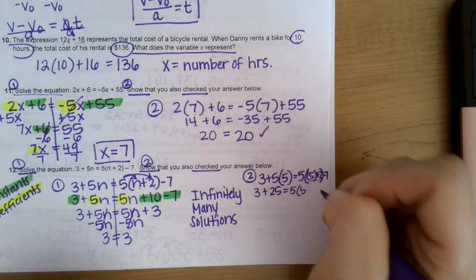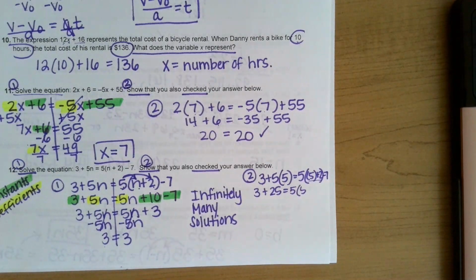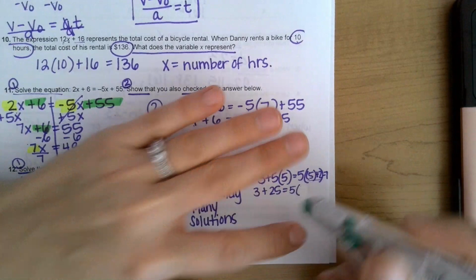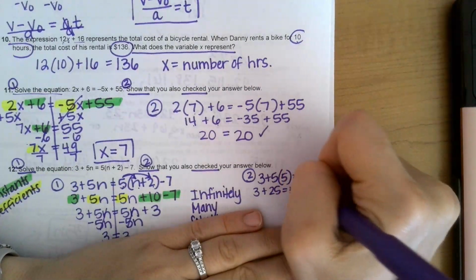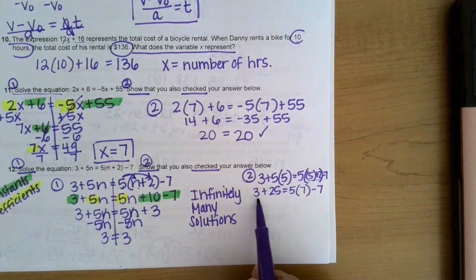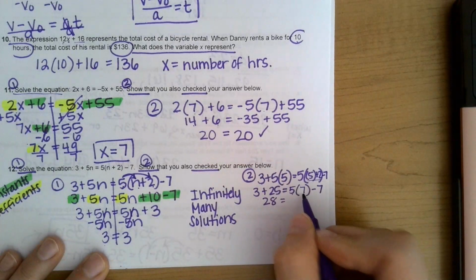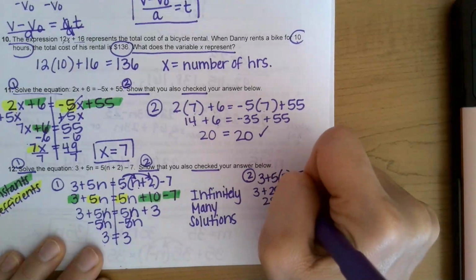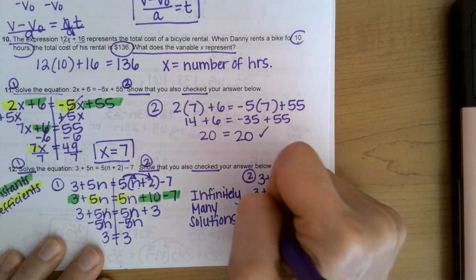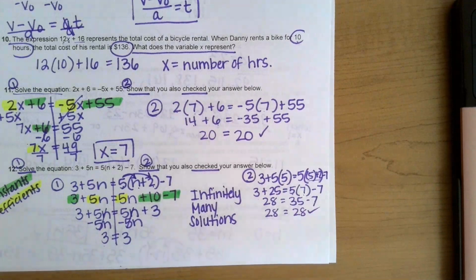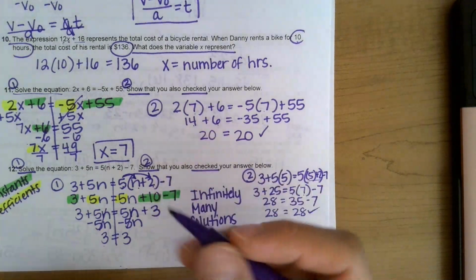which is 7. And I'm writing that wrong. So 5 times 7 minus 7. Okay, 3 plus 25 is 28. 5 times 7 is 35, minus 7. 35 minus 7 is 28. All right, then you can pick any other number. So let's say I picked 2.